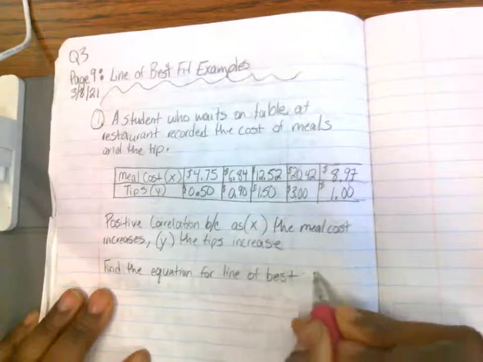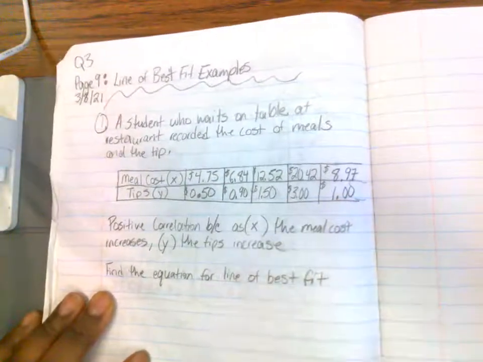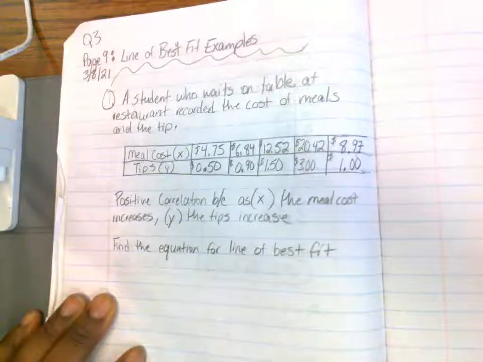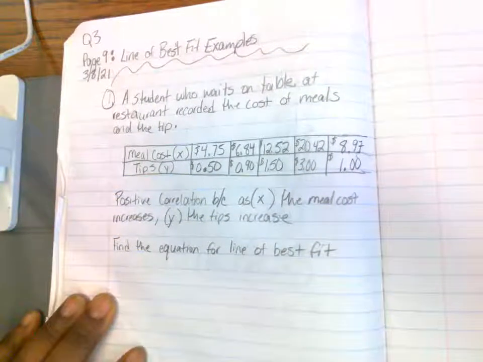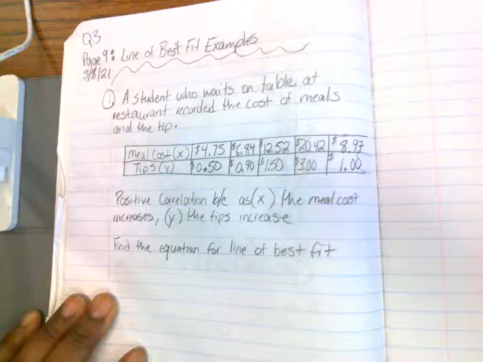This is the line that is going to best describe the scatter plot. And we don't even have to graph it to find that line. We're going to type it in the calculator. I'm going to pause for the calls.